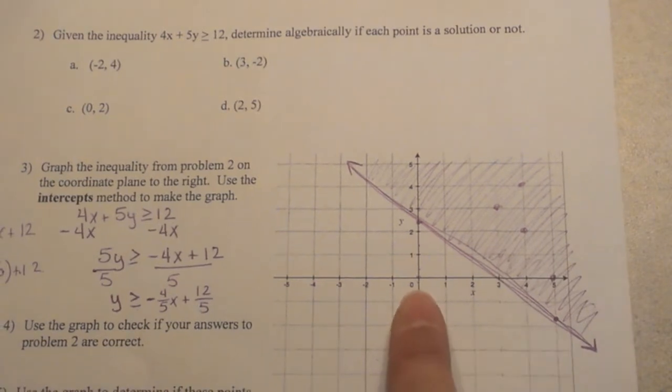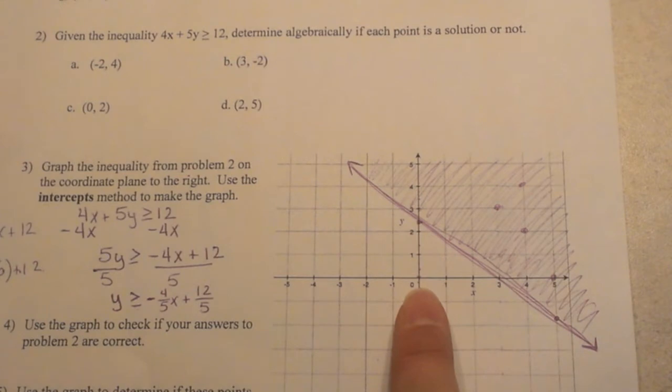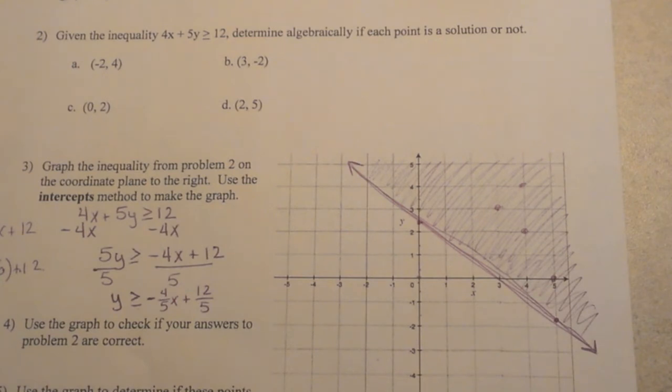My recommendation is to always try 0, 0 because the arithmetic with 0, 0 is fairly easy. However, if the line goes through 0, 0, you cannot check using 0, 0. You have to choose a point that is not on the boundary line, but in most cases, 0, 0 will work.